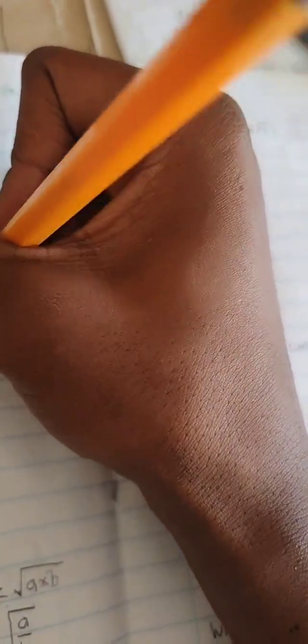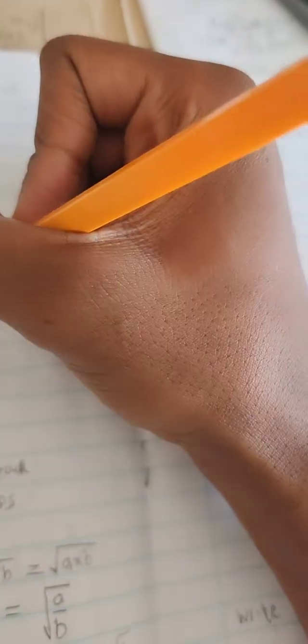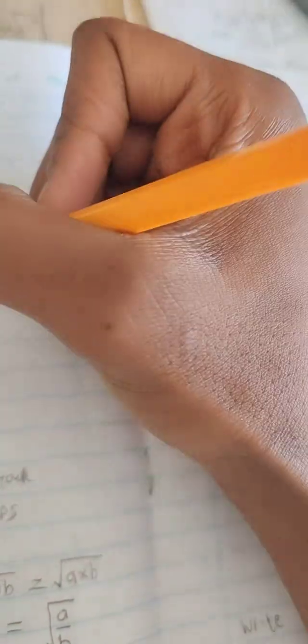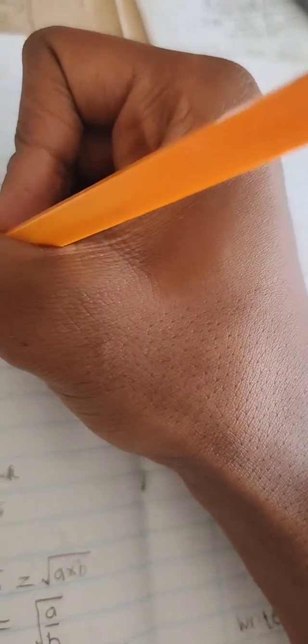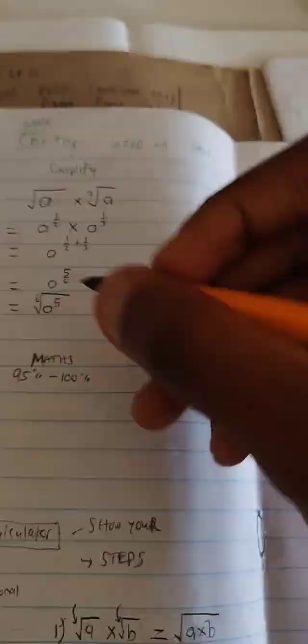Okay, and then there's this guy that is very common. We sometimes get something like this, and then there'll be something like that, and then let's say there's 3 here, and then there's something like this, and they say to you, simplify this thing, and you look at it and you're like, huh? What ring?